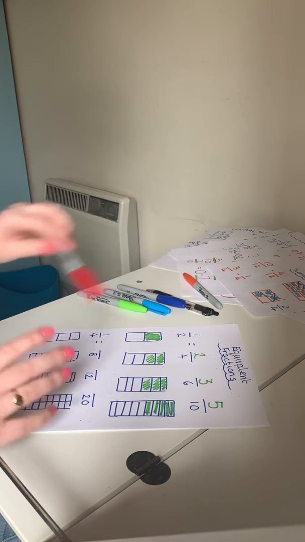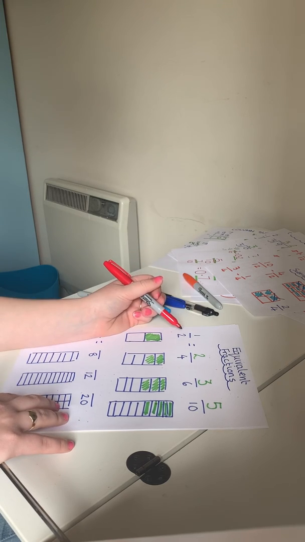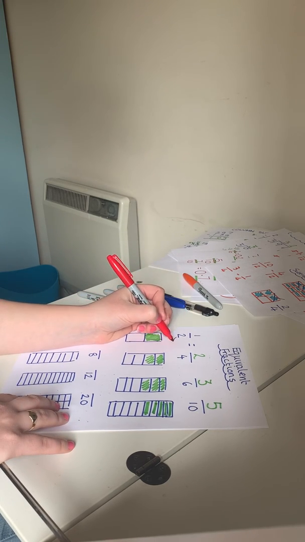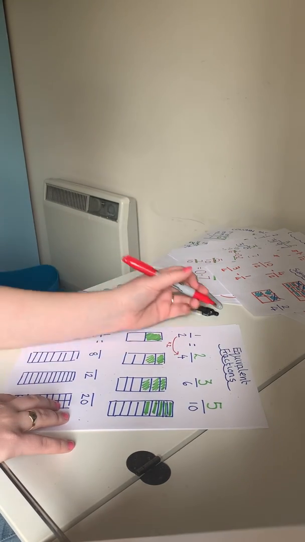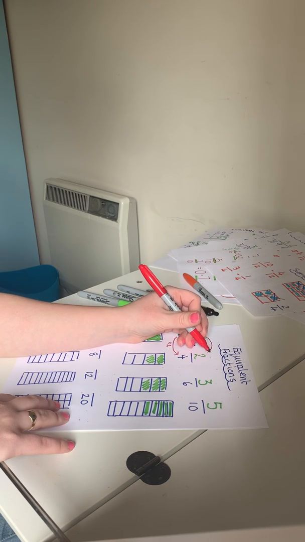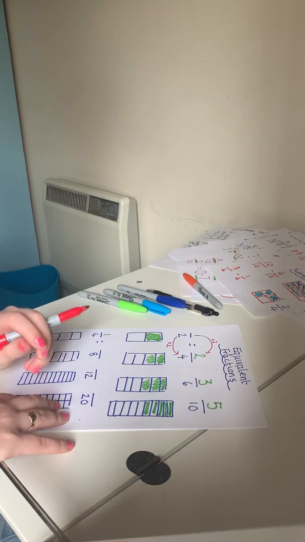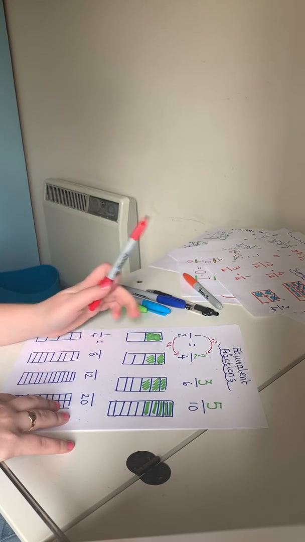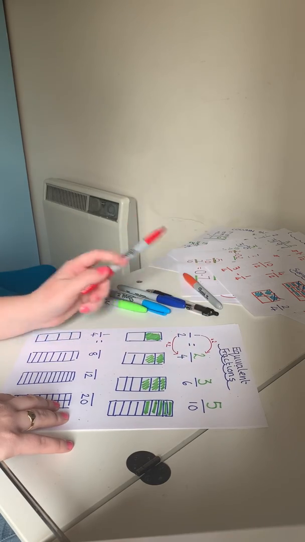If we look at the numbers a little bit more carefully, we can do some times tables to help us with this. 2 times 2 makes 4. If we do the same to the top number, 1 times 2, that makes 2. So when we're finding equivalent fractions, whatever we do to the denominator, we also do to the numerator.